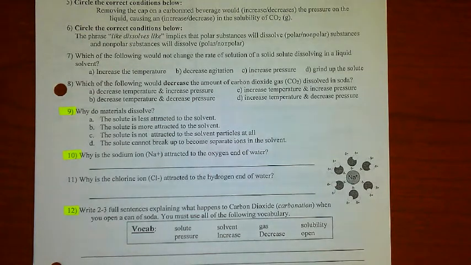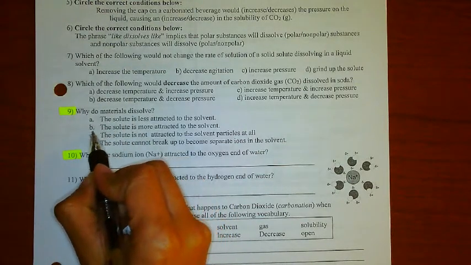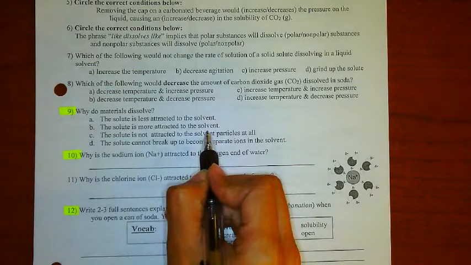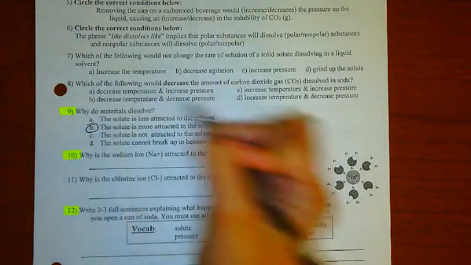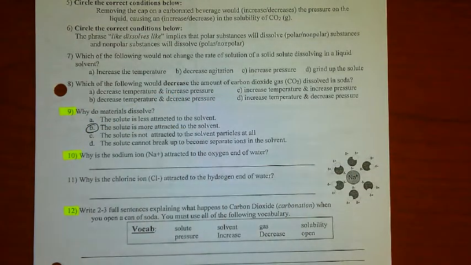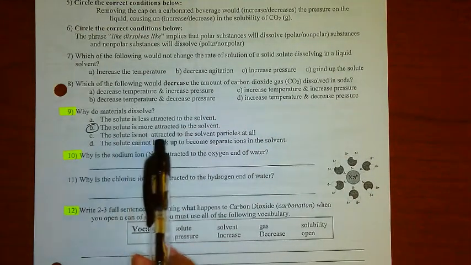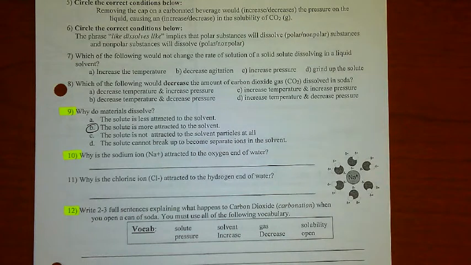Well, we know one way that we get our solutions is our solutes are more attracted to our solvent versus the attraction to the solute itself. And so therefore our answer would be B, that the solute is more attracted to the solvent. Okay, the other answer choices would not be correct because it says the solute is not attracted to the solvent. Well, if it's not attracted, then therefore they wouldn't interact and you wouldn't have your material dissolving.